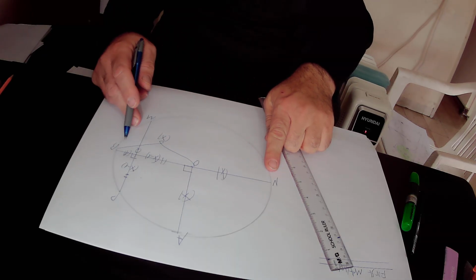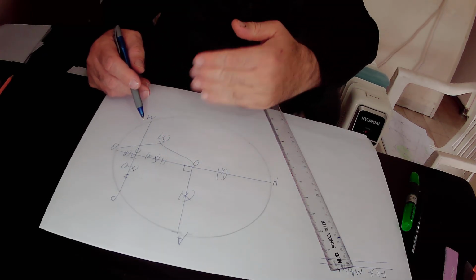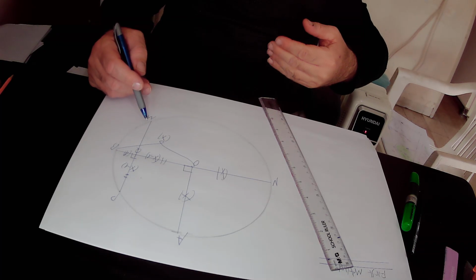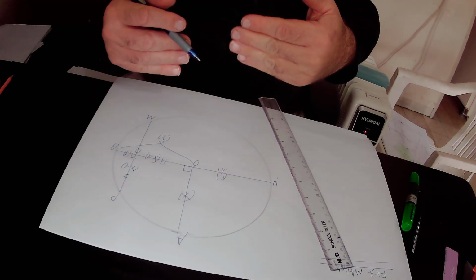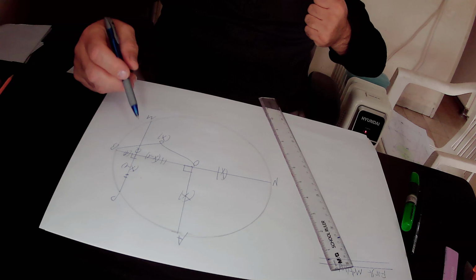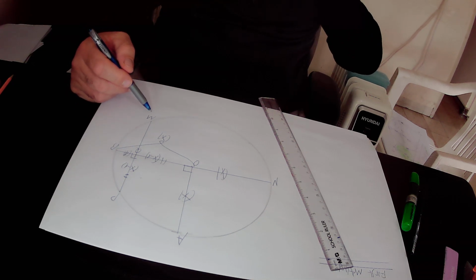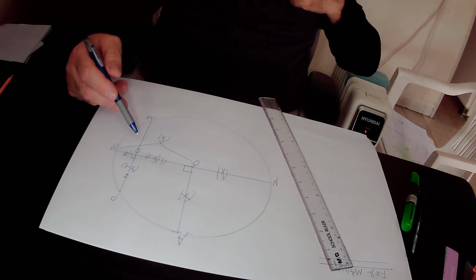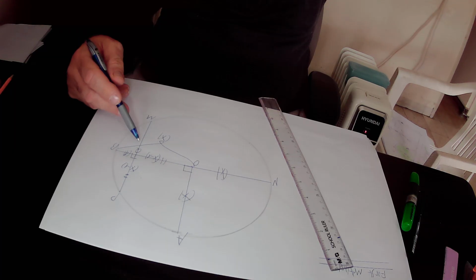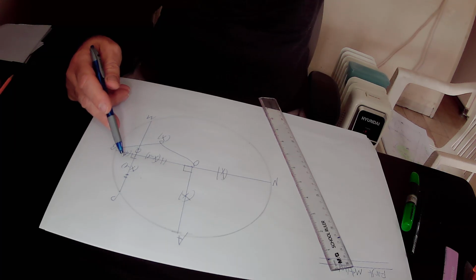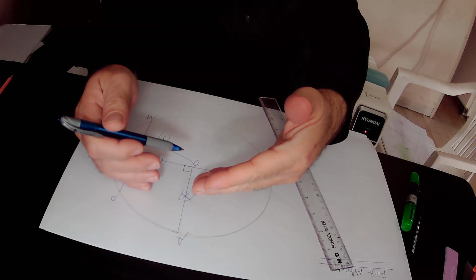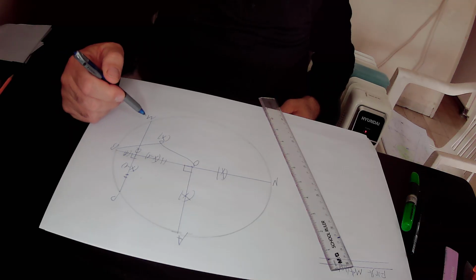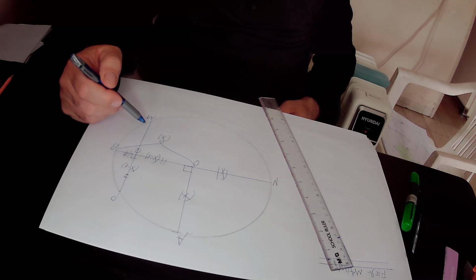So if we flip this semicircle towards us, then point P will merge with point M, because QM is the mirror image of QP. Therefore QP equals QM.